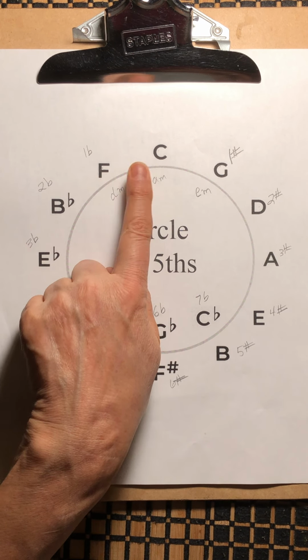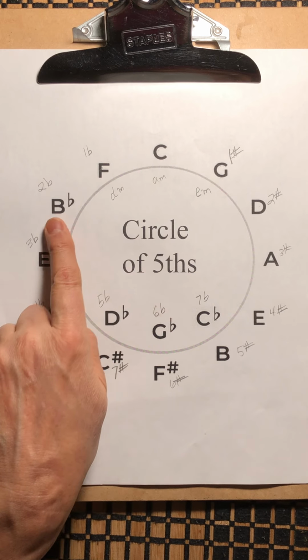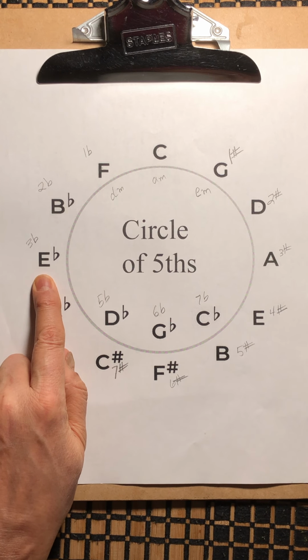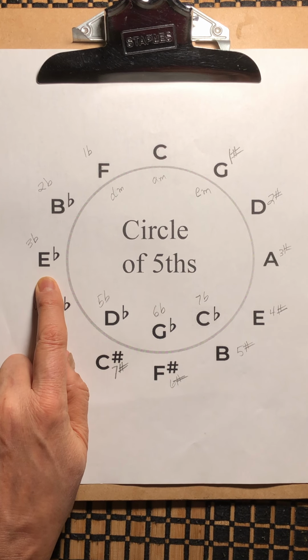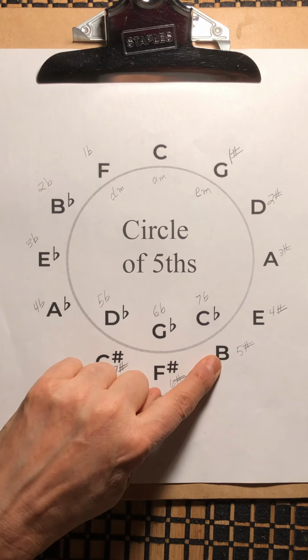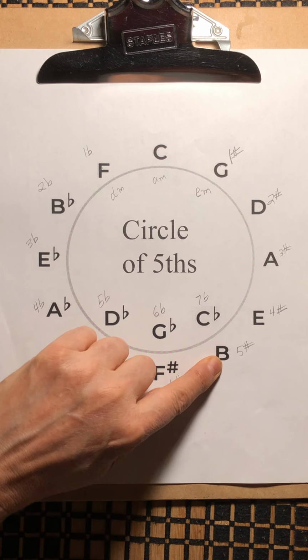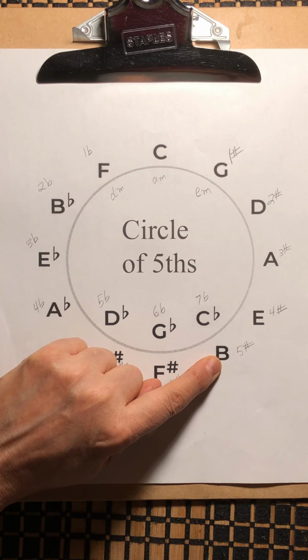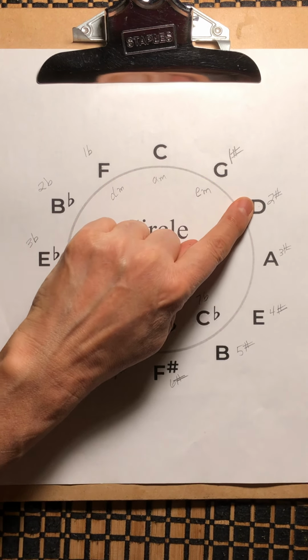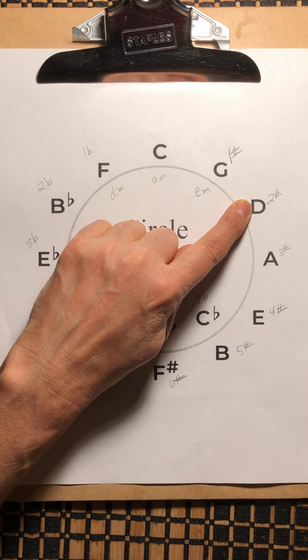We start on C, you go 1, 2, 3, and you arrive at the letter E flat major. If you are in B minor, the relative major is D major, 1, 2, 3, and so forth.